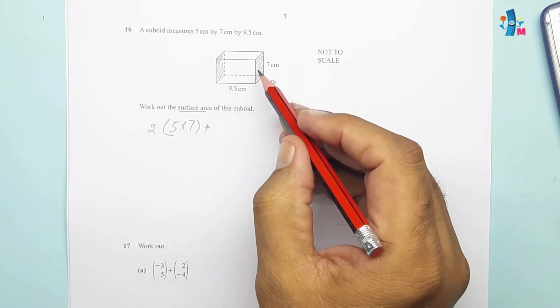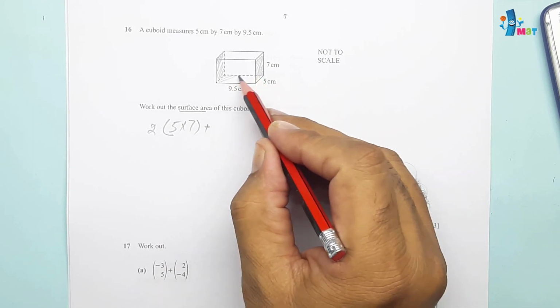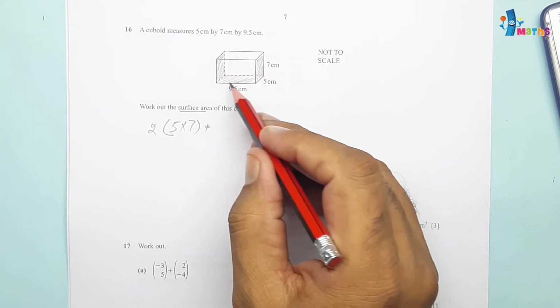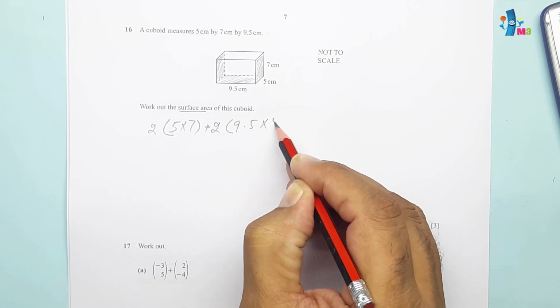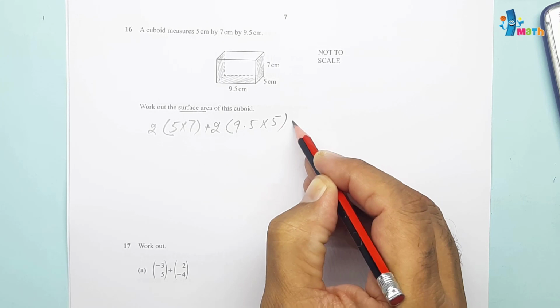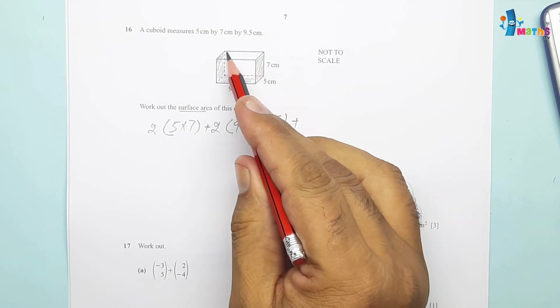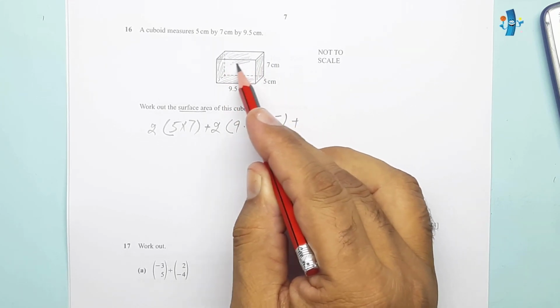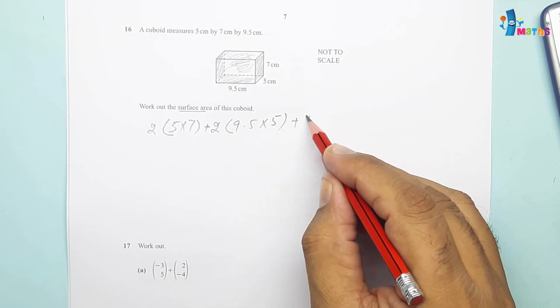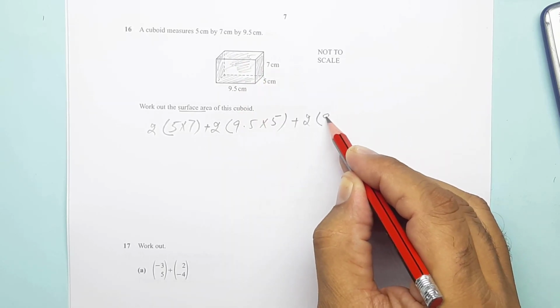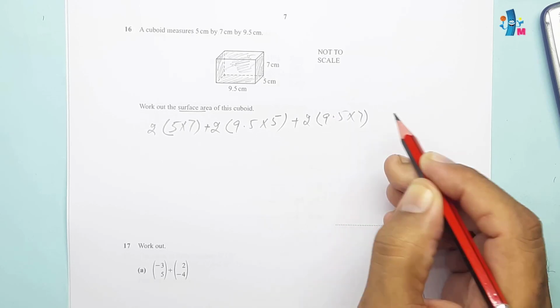plus now we can take bottom and top. So this will be 2 into 9.5 into 5, and plus now front and back. Back will be this one, and the front side, this will be equal to 2 into 9.5 into 7.